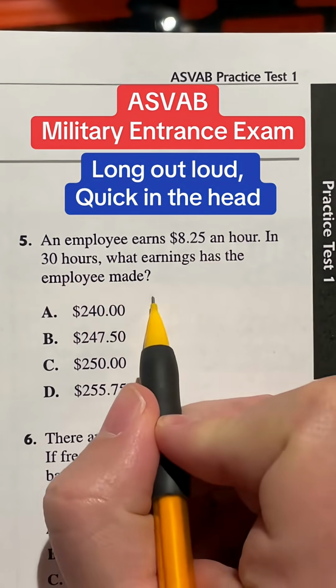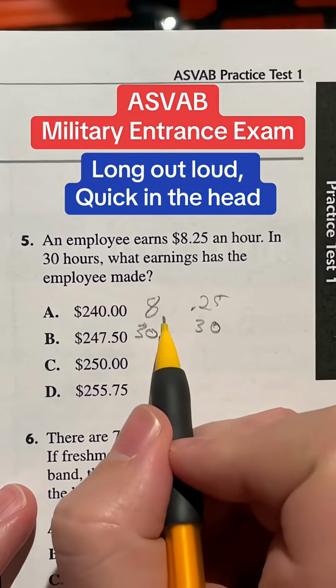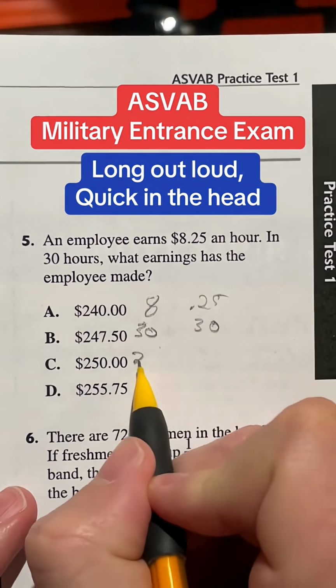I'm going to break it down into two parts. I'm going to do 8 times that 30, and I'm going to do the 25 cents times that 30, and then I'm going to end up adding those two together, and I'll talk about why as we go. So if I do 8 times 30, I'm confident that I can just do 8 times 3 to give me 24, and I can tack that 0 on the end.